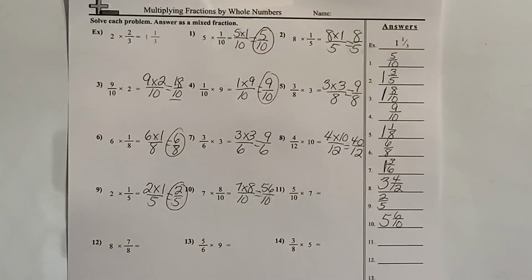All right, so I'm hoping that you've seen how to do this. If you have any questions or concerns, you can always email me. I want you to work on the rest of these problems and then upload this for a grade.